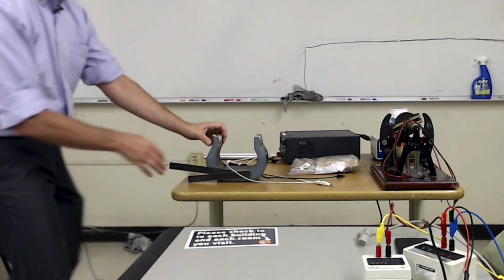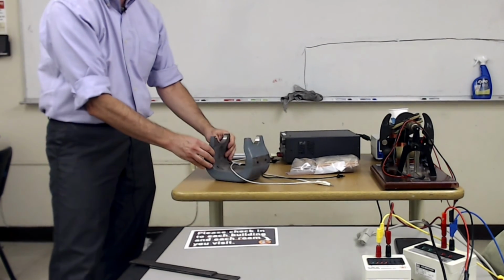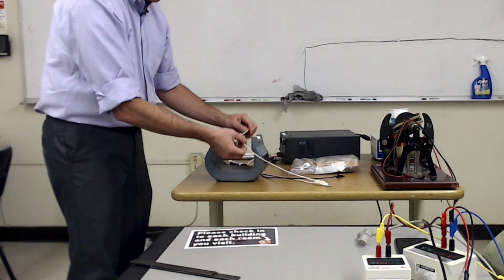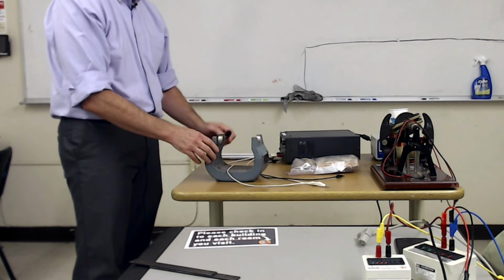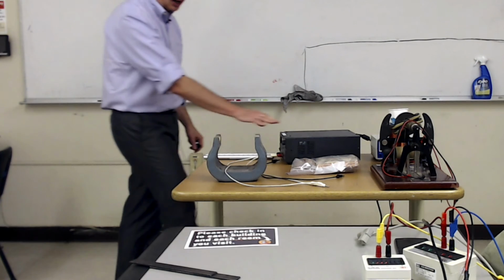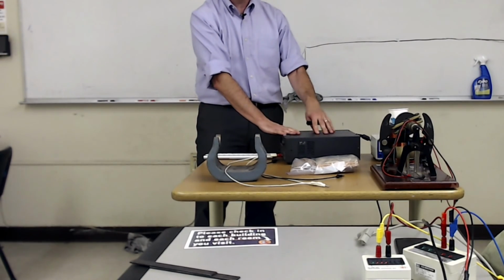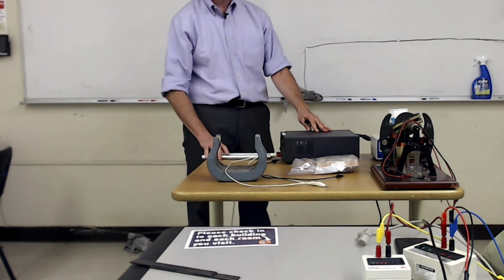Okay, so I have a magnet here. Okay, can you all see the magnet? And I have a wire in the magnet. Okay, this is actually a pretty strong magnet. And so I have this power supply. By the way, this is the power supply you're probably going to be using to test your motors.